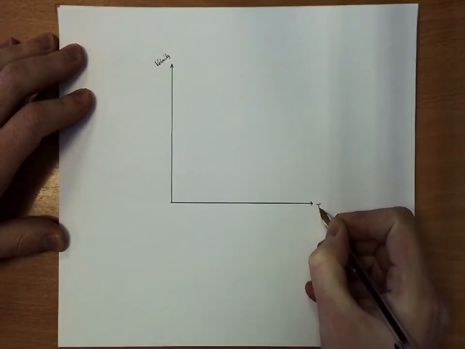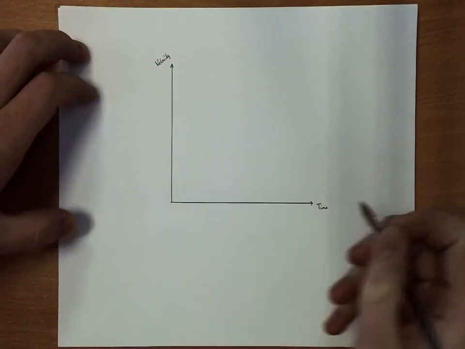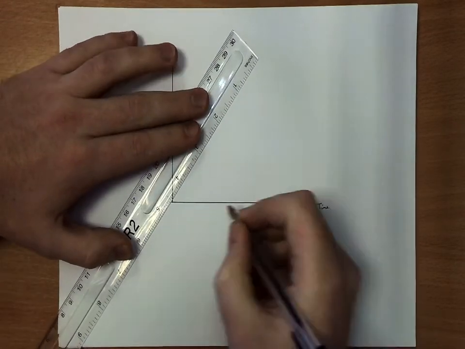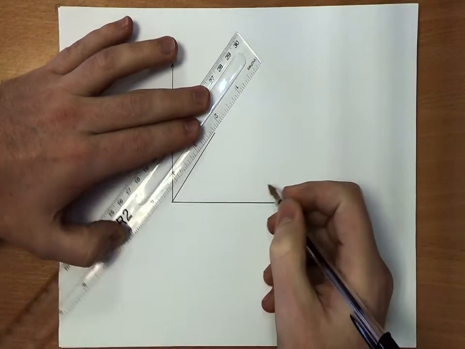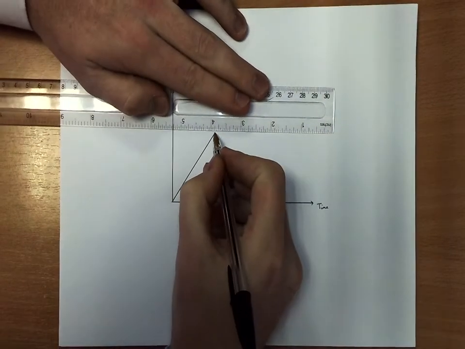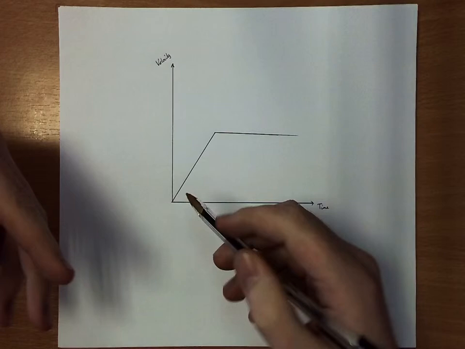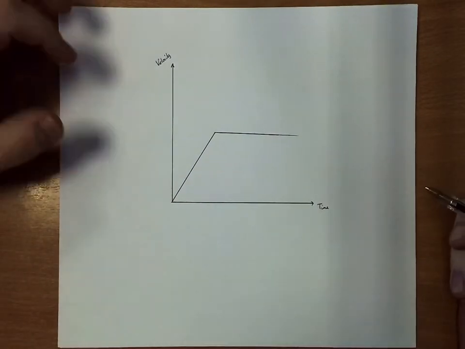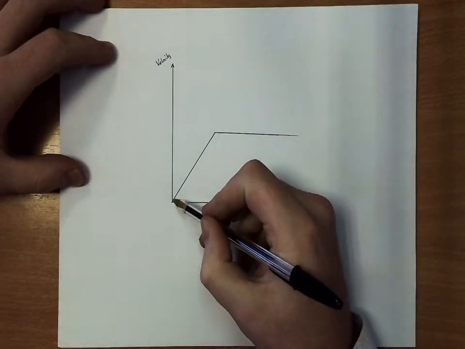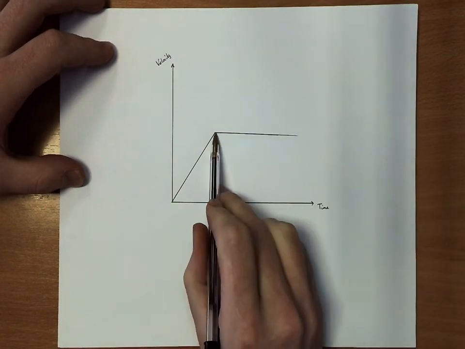So you would have already covered this. And what I'm going to do is just draw any random graph. And there we have it. So we have our velocity as the line. And then looking at the graph, we can get lots of information from it. We can see that it's accelerating here. We can see that it's travelling with constant speed here.